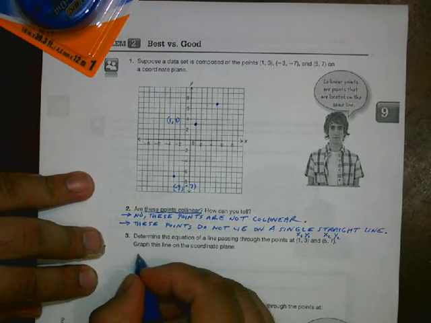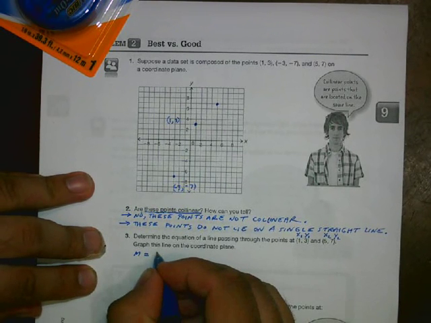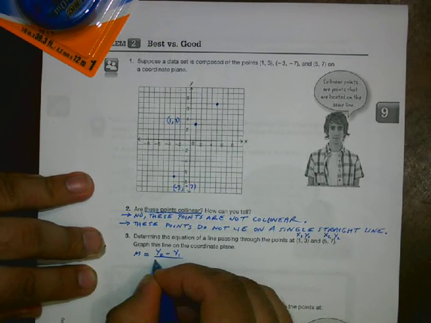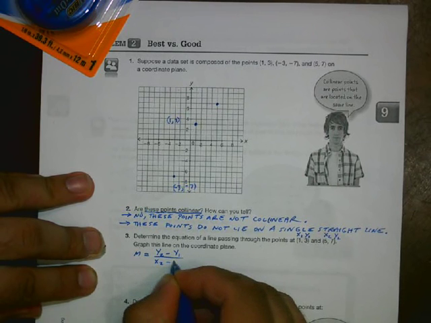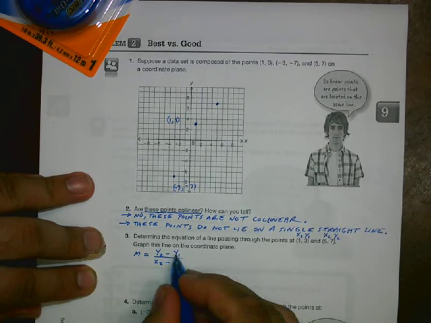So now the slope formula, m equals, and one way I remember it is rise over run. Your slope is rise over run, so our y's are going to go on top. Y sub 2 minus y sub 1 all over x sub 2 minus x sub 1. And then we just calculate this out.